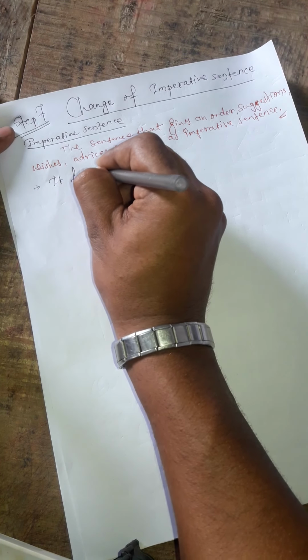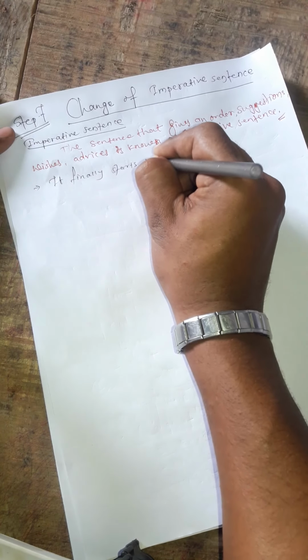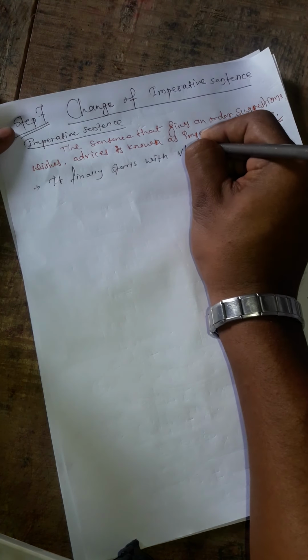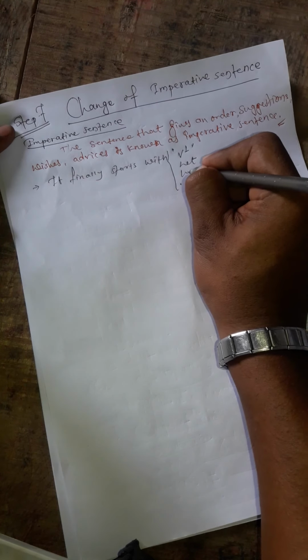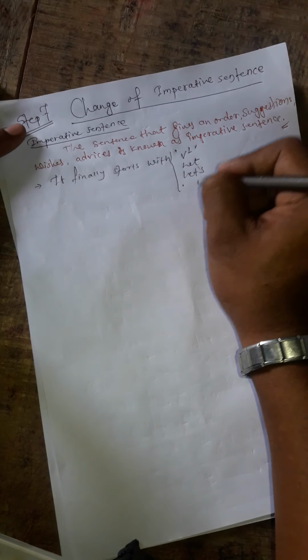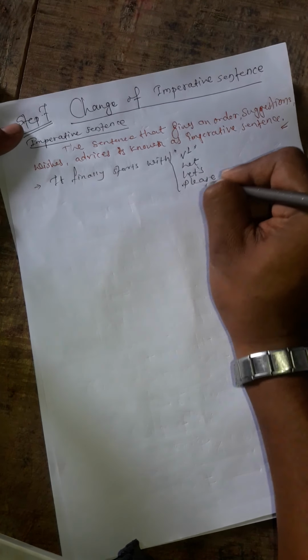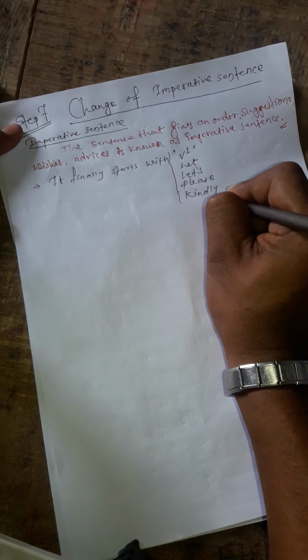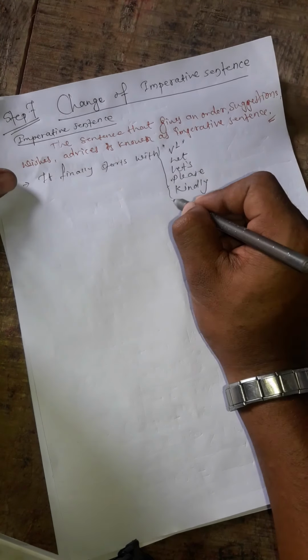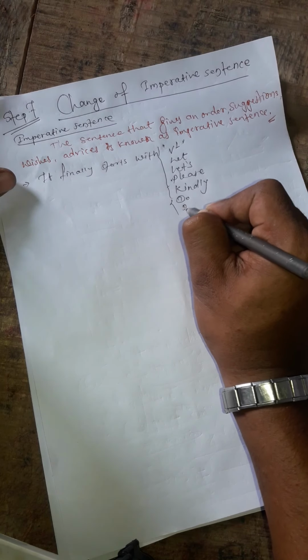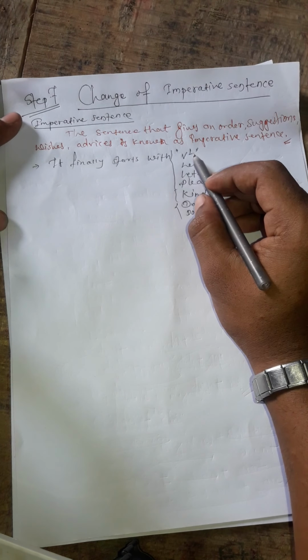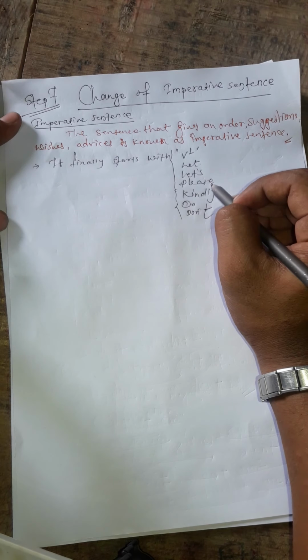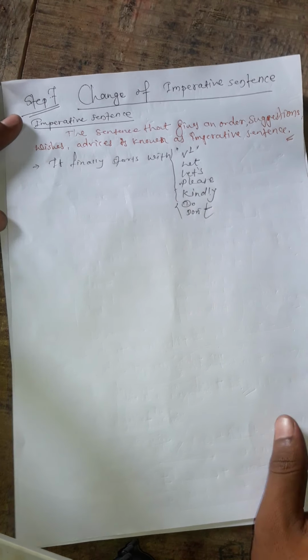It may start with verb 1, let, let's, please, kindly, do or don't. An imperative sentence may start with verb 1, let, let's, please, kindly, do and don't.